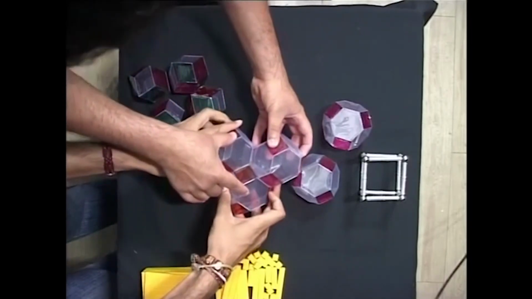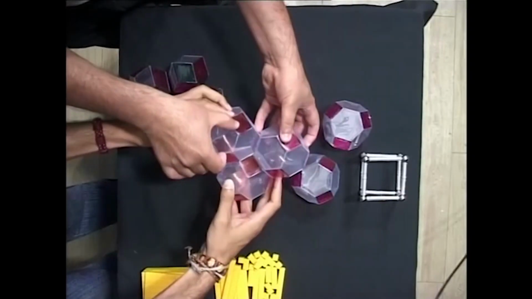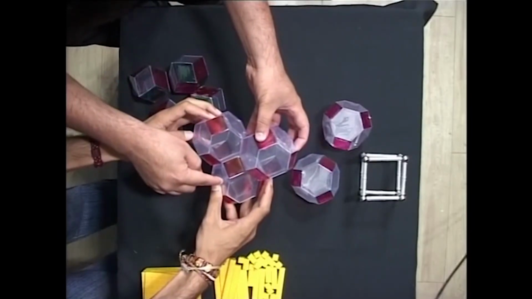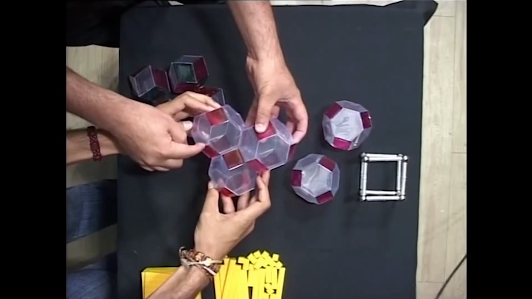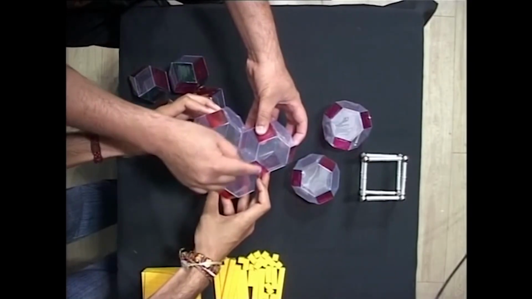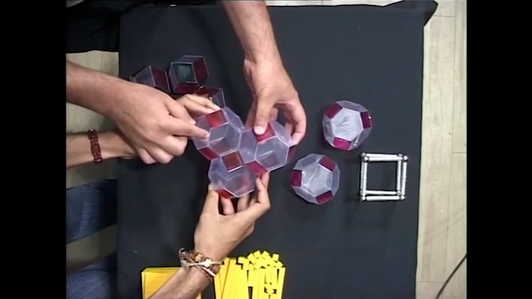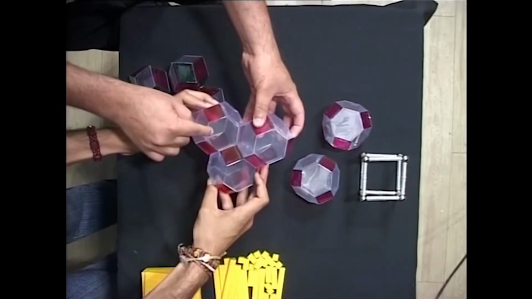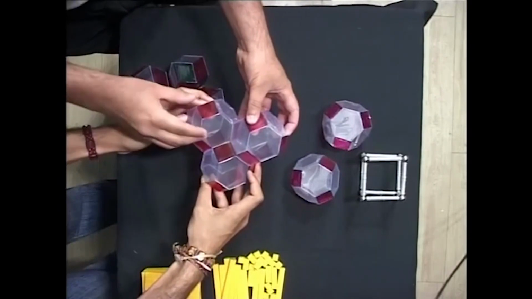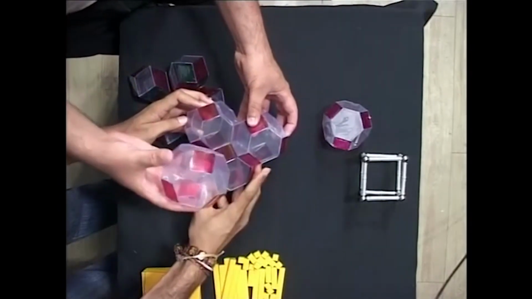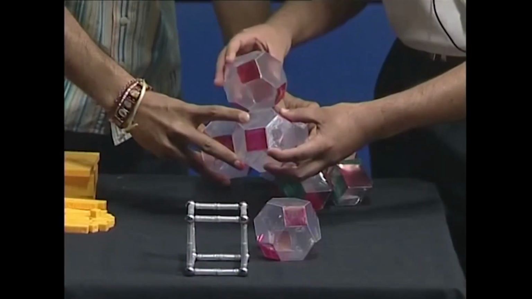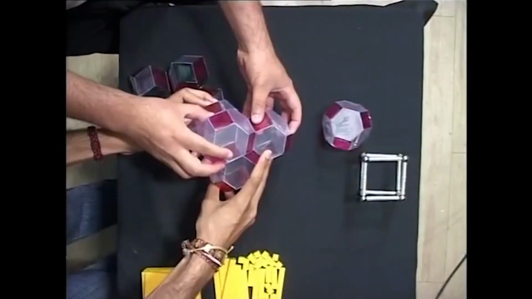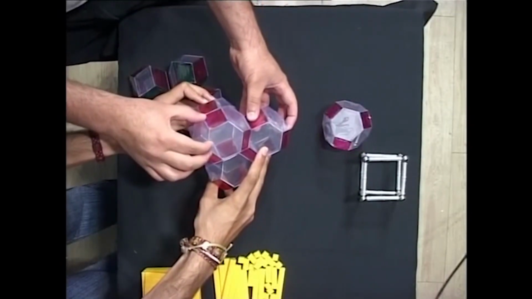So let me rotate this a little bit to show you that it has this property that it is touching along the hexagons. So the hexagon of this tetrakaidecahedron is touching the hexagon of this tetrakaidecahedron, the hexagon of this tetrakaidecahedron is touching the hexagon of this tetrakaidecahedron, while the square face of this tetrakaidecahedron is touching the square face of this tetrakaidecahedron. To show actually this is space filling, let me put one more in the third dimension. So I'll put this in such a way that this red face of mine matches with the red face of that, and you can see that you actually obtain a 3-dimensional structure.